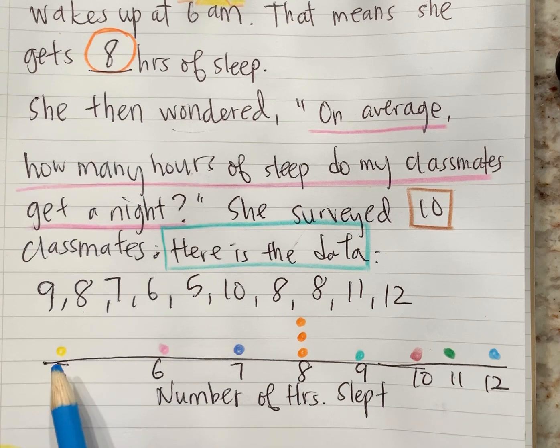I'm going to count the dots to make sure I have 10 dots total. Because if I don't, that means I've missed someone. 1, 2, 3, 4, 5, 6, 7, 8, 9, 10. Nope, we got them all. Okay, it's because she surveyed 10 students.